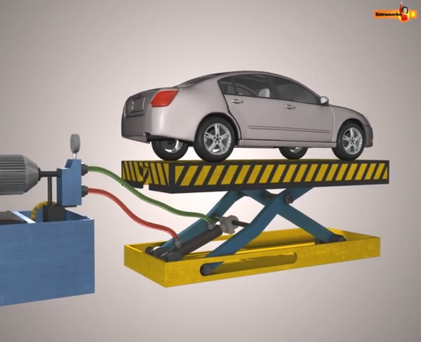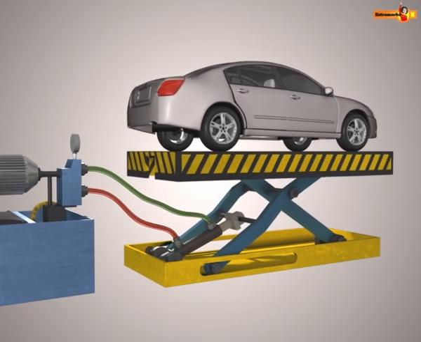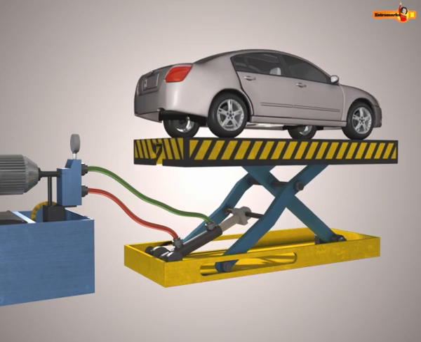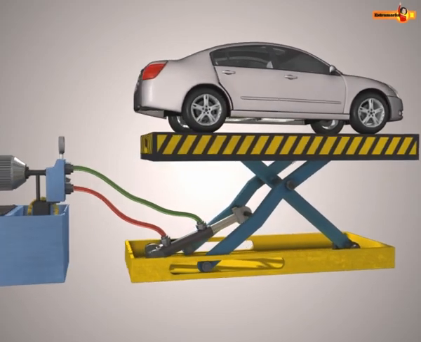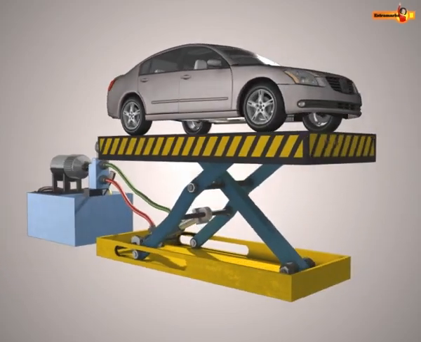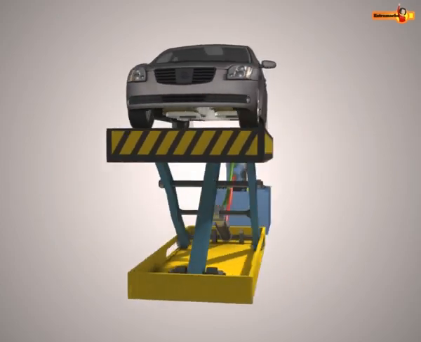Let's observe the following situations. You might have observed in an auto repair shop that there is a hydraulic lift to lift the heavy cars. We can understand this on the basis of Pascal's law.